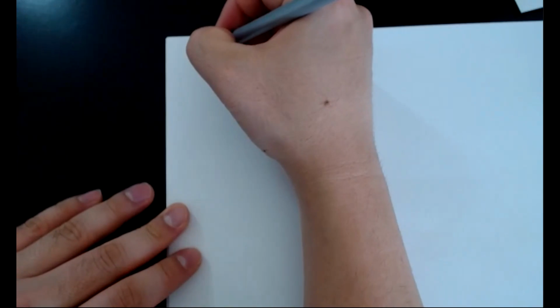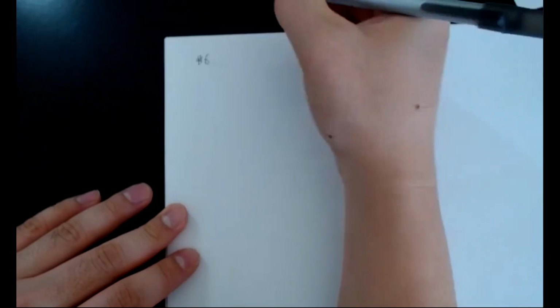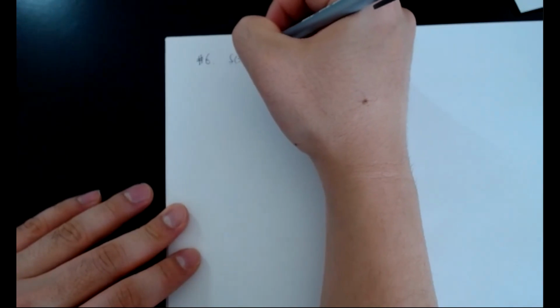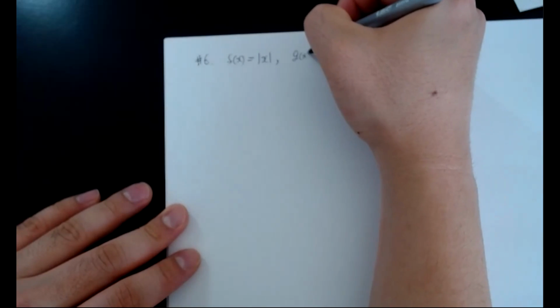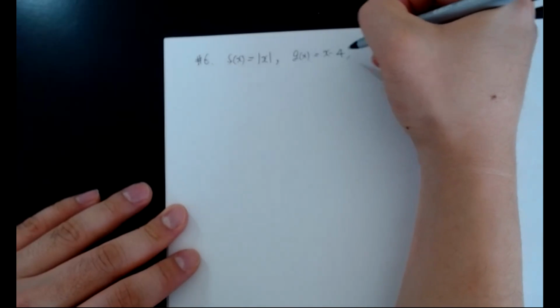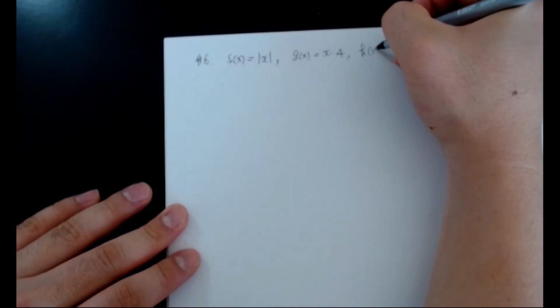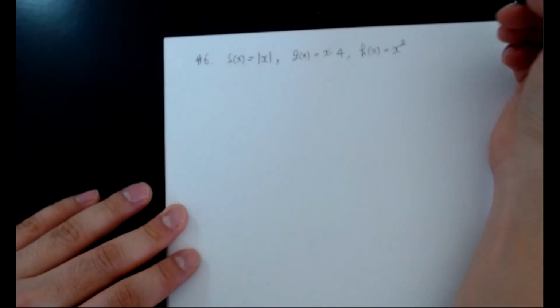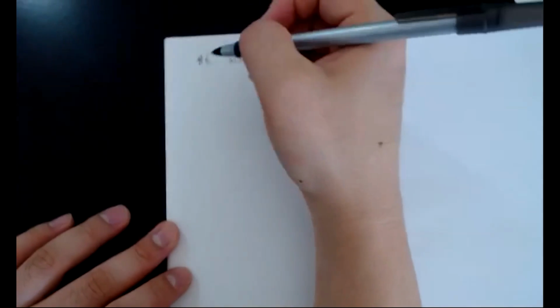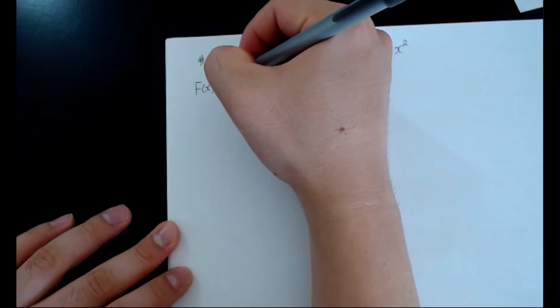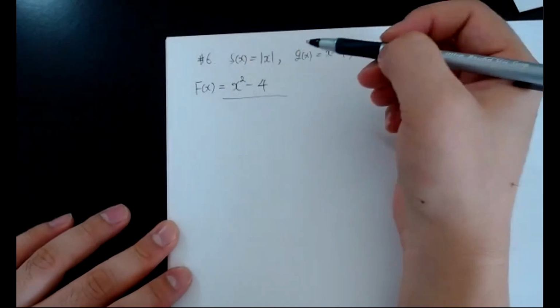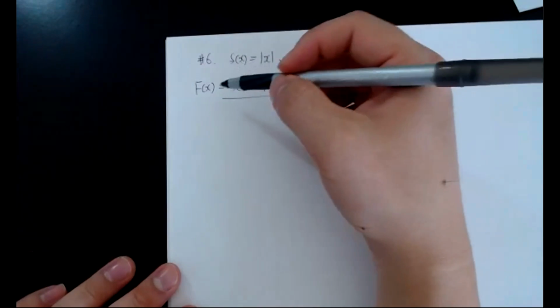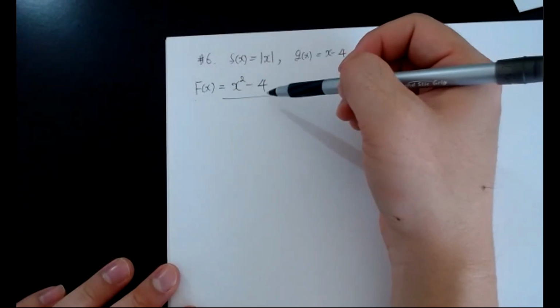This is problem number 6. f of x is the absolute value of x, g of x is x minus 4, and h of x is x squared. All right, so capital F of x is x squared minus 4.